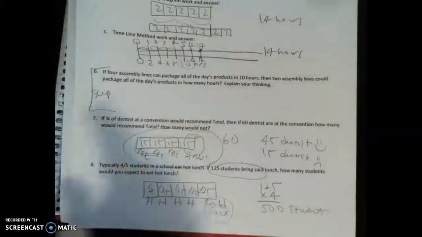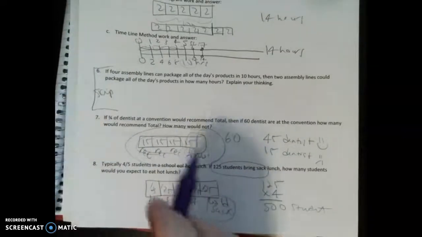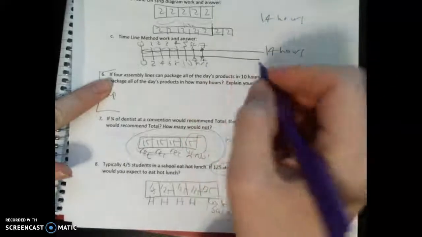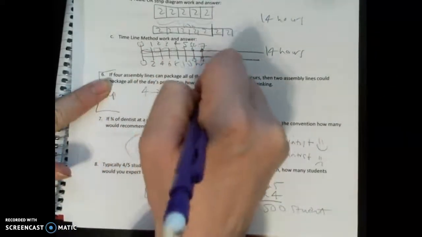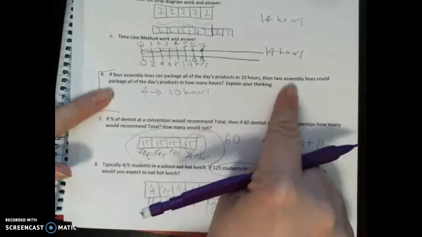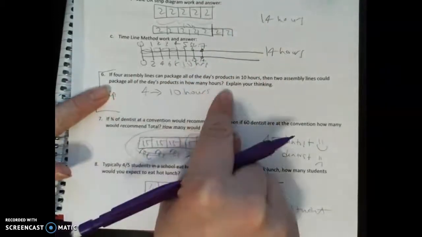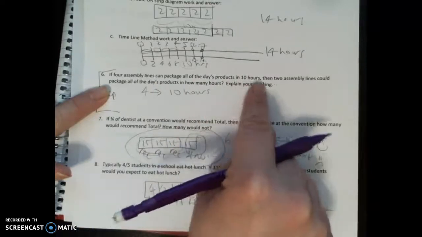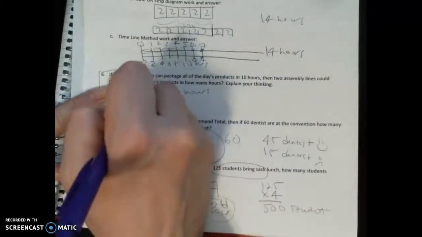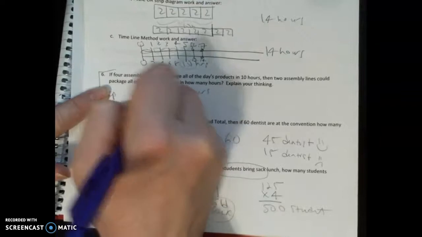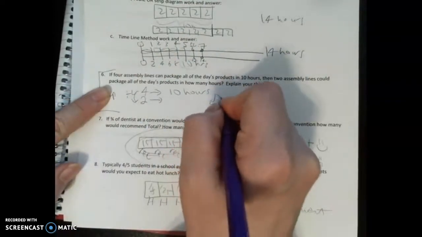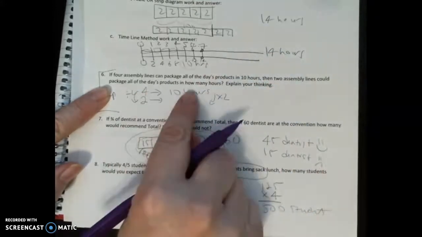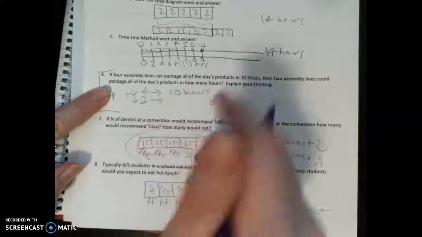Okay, let's go back and pick up number 6 and then we'll finish up. It says 4 assembly lines can package in 10 hours. Then 2 assembly lines can package in how many hours? All right, so let's see, 2 assembly lines. So if I cut the assembly lines by half, or I divide by 2, then it should take double the time because I have less workers.